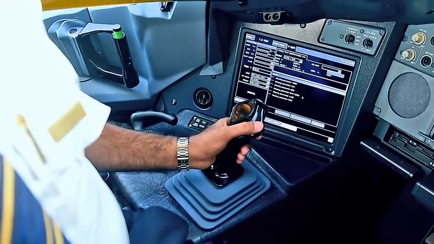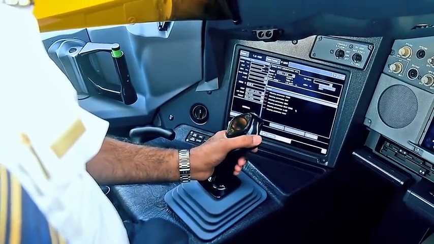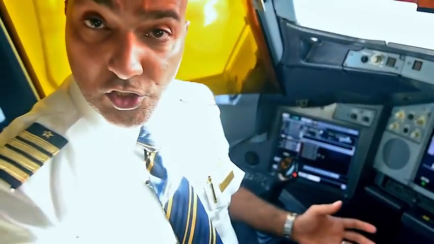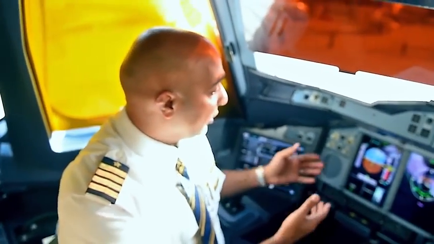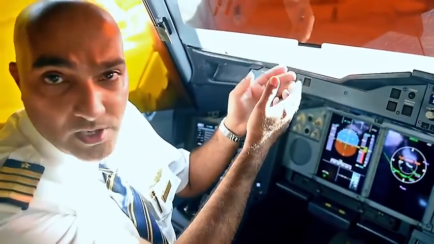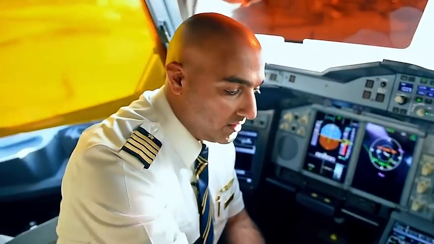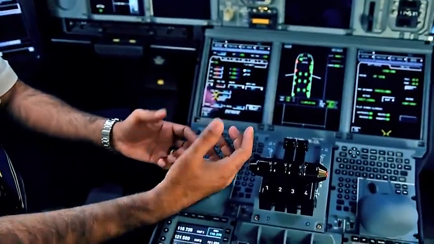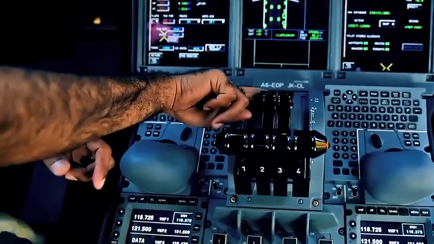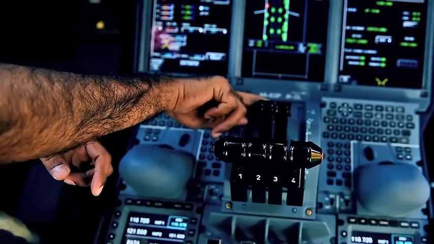It's the disengagement of the autopilot. So as soon as I disengage the autopilot, I start looking using my instruments and outside to fly the aircraft and land it safely. When we land, we'll still be at high speed, so we will use the thrust reversers to decelerate.